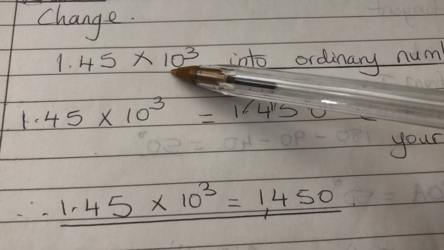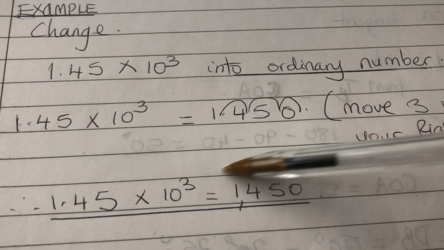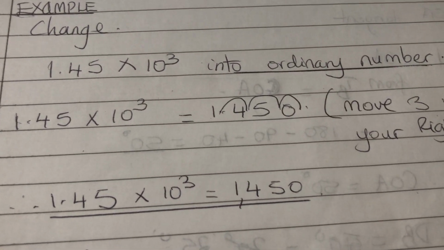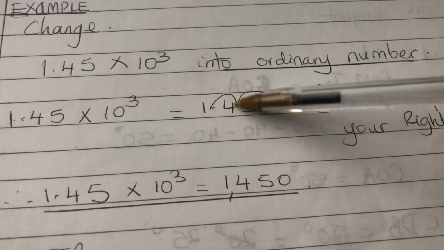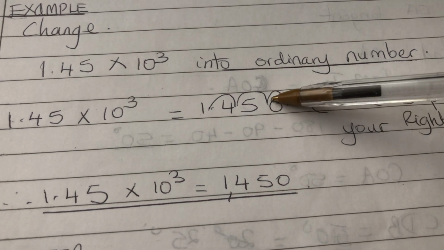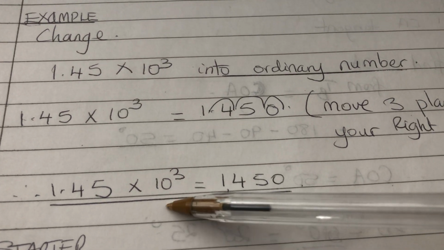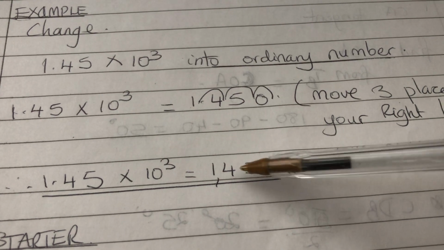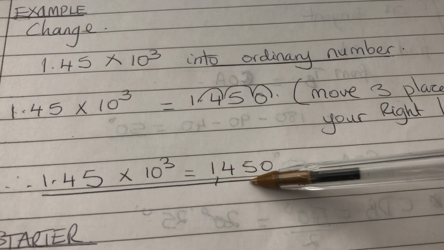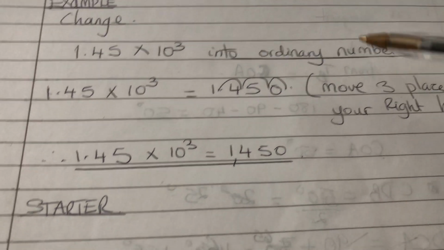So 1.45 times 10 to the power 3. It means you are going to move 3 places towards the right hand. So the decimal is here. So 1, 2, 3. The empty one we add 0. Okay, so 1.45 times 10 to the power 3 will become 1,450. Okay, so this is what we did in the last lesson. Now I'll start here again.